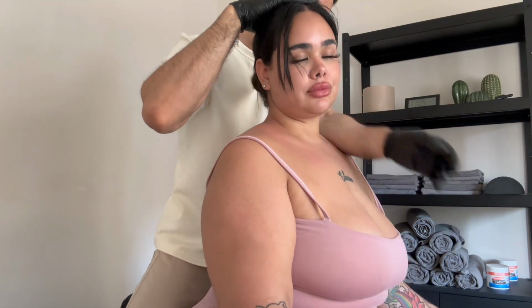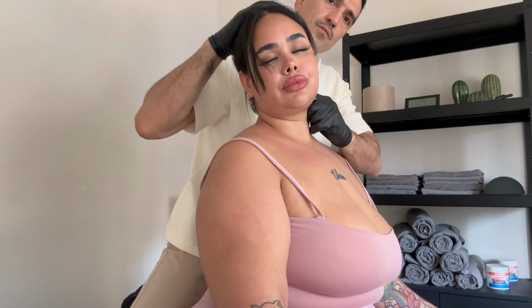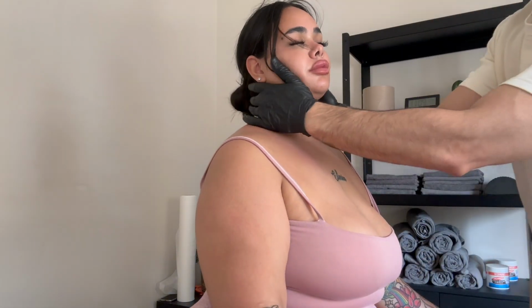Here you can see the other side and how I'm using the hands to grab the SCM and moving and turning. See how deep you can go in this way.